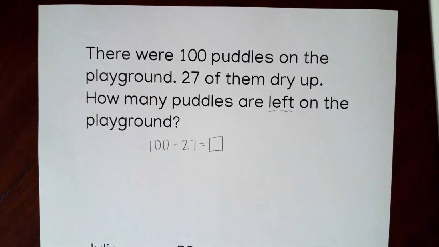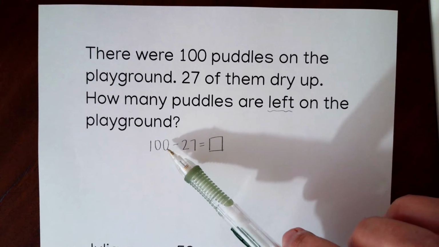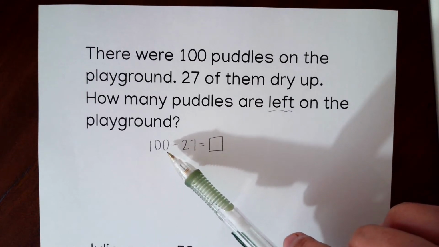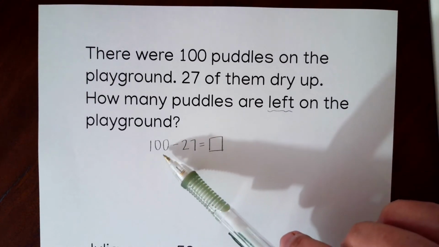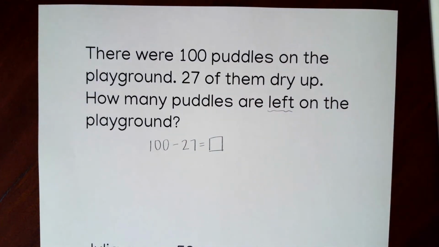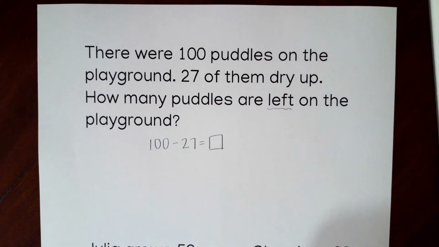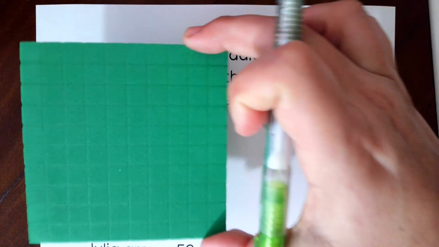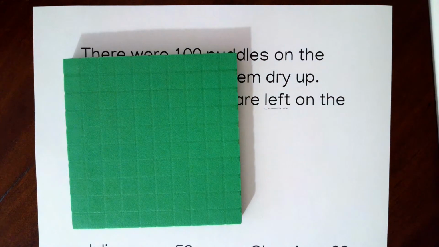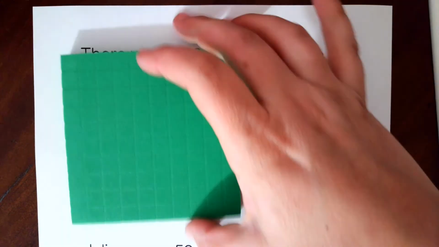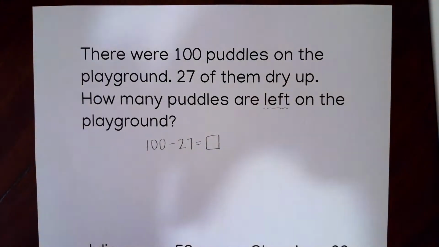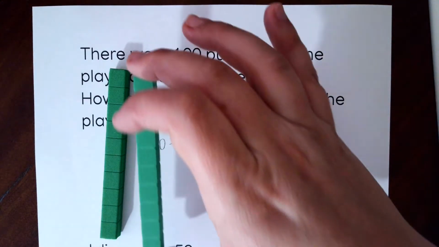Now, remember that in the drawing method, when you're subtracting, you start by only making the first number. That's the total, the biggest number that you have. And then you're going to take away the second number. So if I was doing this in base 10 blocks, I would start with my 100, but I know that I have to take away some tens and some ones. So I would exchange my 100 for the 10 tens.